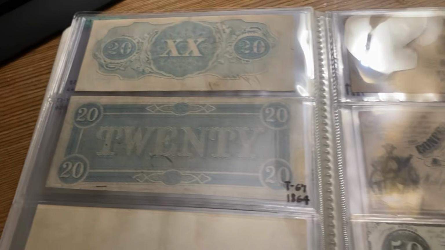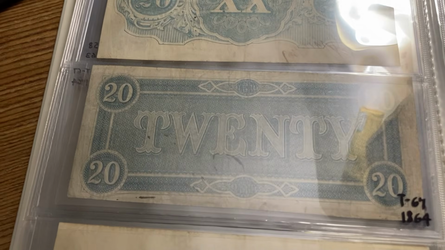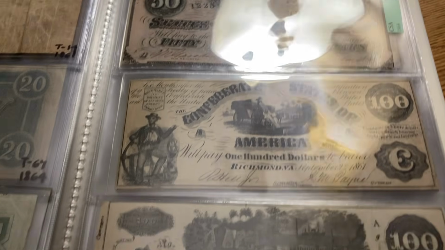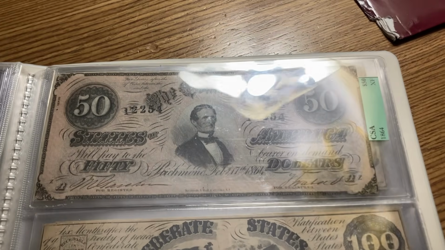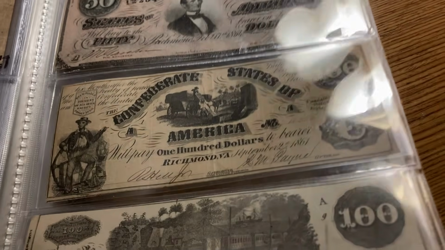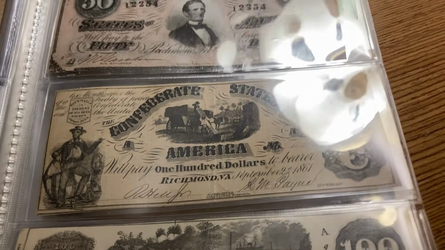And then the reverse, the modern 20 blue web reverse. And that's where the new 50 will go that we talked about in this video. And then the newest 50. And here comes the hundreds. These are really, really tight.